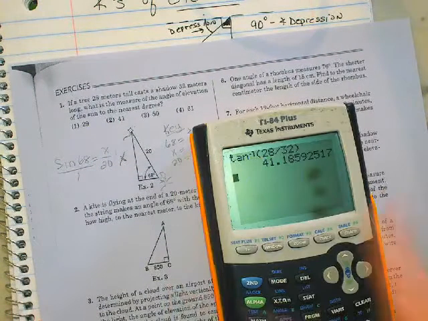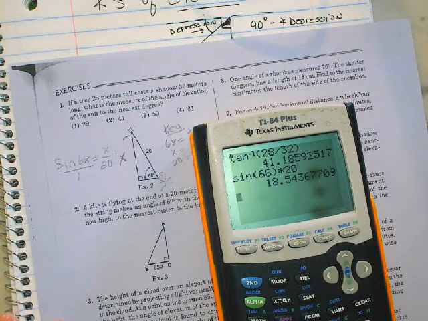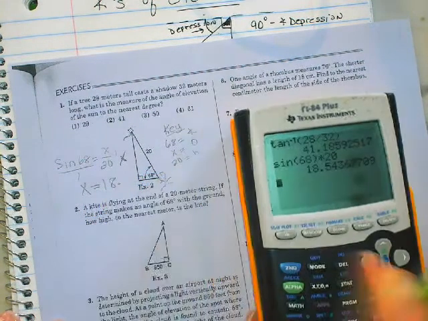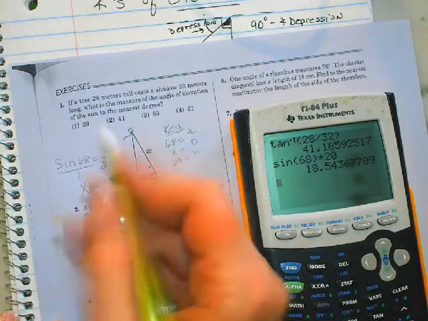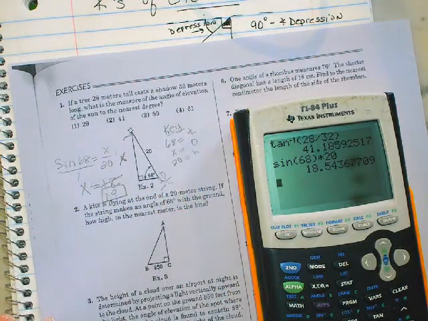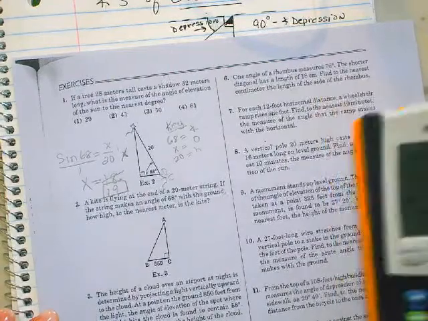Again, I'm going to do cross products. I'm going to multiply these. Okay, when I do that, this is not a second function because I'm not looking for an angle, so I'll just hit sine of 68, close my parentheses. Very important to close those parentheses. You only want the sine of that angle, times 20. And I get x equals 18 point, and it says to the nearest meter, it's 18.5, so we're going to write 19.